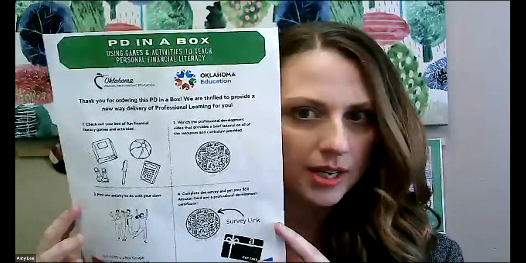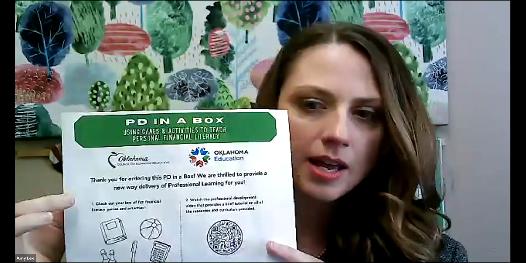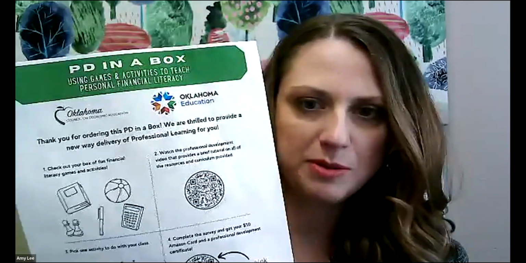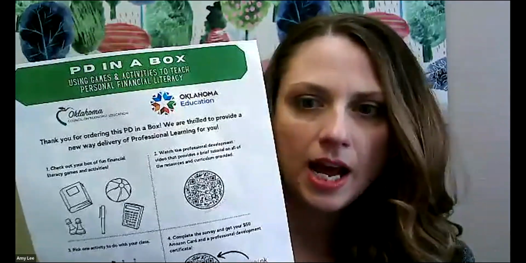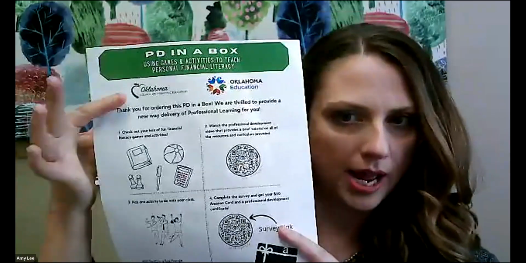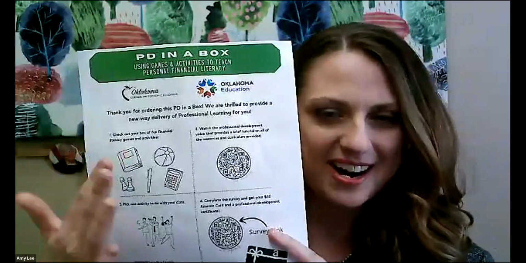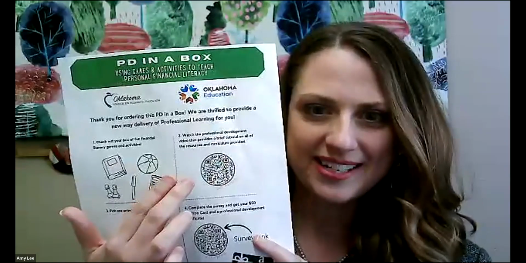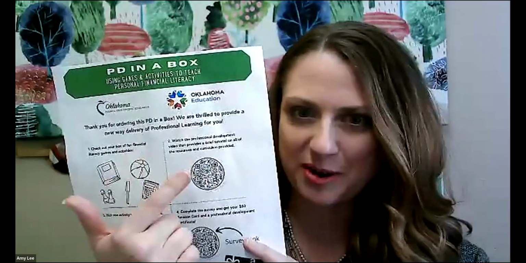So let's get started. I'm going to go through the box with you. All right, so the first item that you will have received on the very top of your box is this note that says PD in a Box, and it has kind of how to get started, going through your box. And then the next part is clicking on the video link, which right here, has brought you to this video that you're watching.